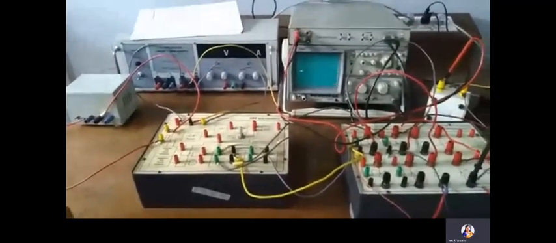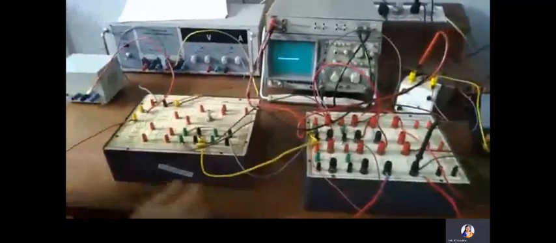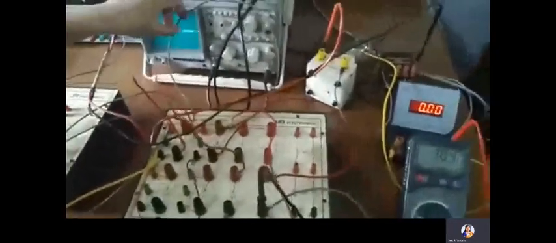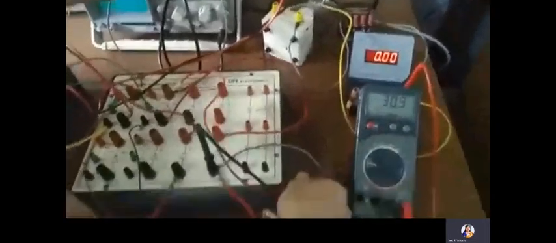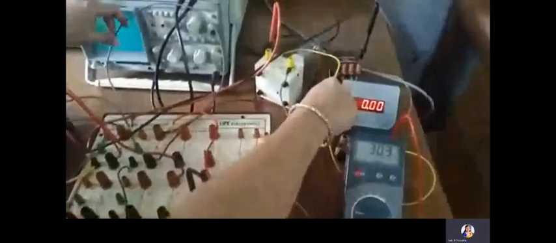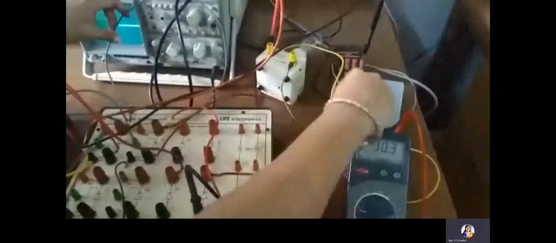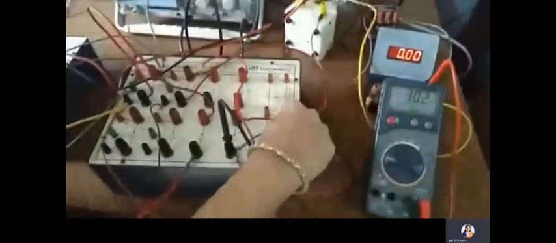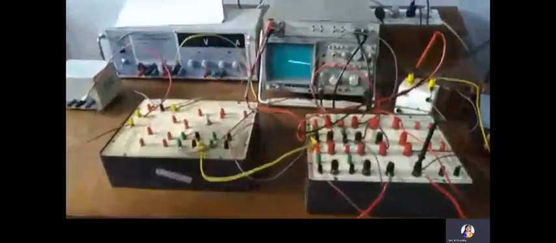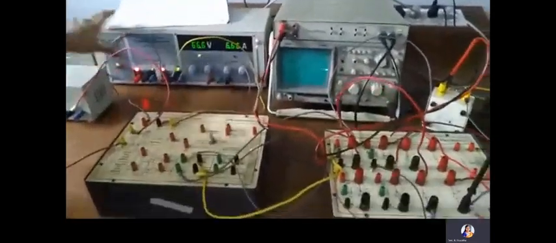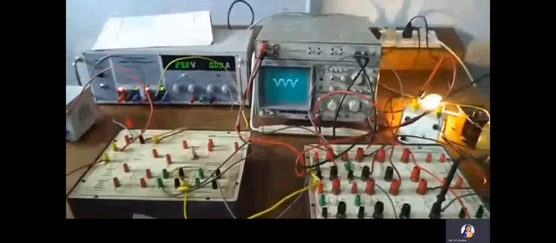Now let's see how to do the RL load connections. We have the cathode connection of T1 and T3. From here the connection is going to the ammeter positive. From the ammeter negative it's going to R, from R it's going to L, and from L it's coming back to the diode. This is how you can connect RL in series. Now let's switch on and observe the waveforms across the load.